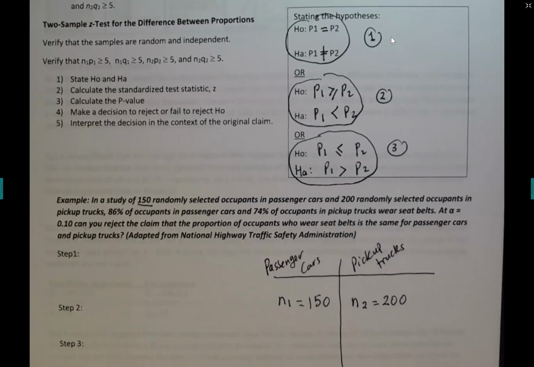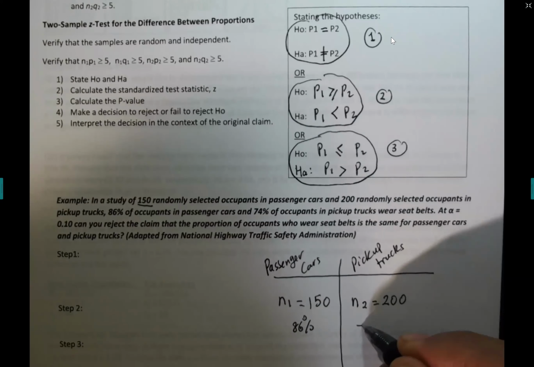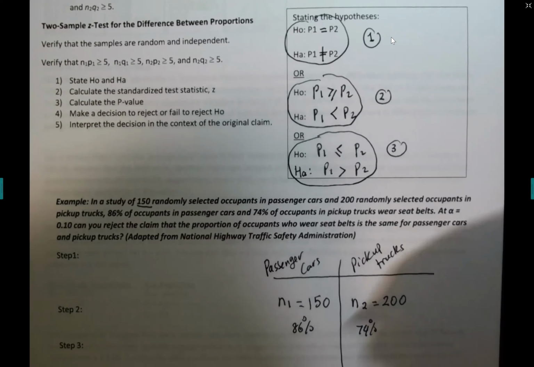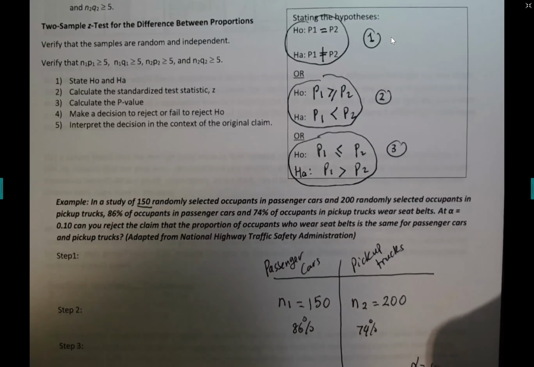86% of the occupants in passenger cars and 74% of occupants in pickup trucks wear seat belts. At alpha equals 0.10, I'm going to ask you to label those for me in a second.